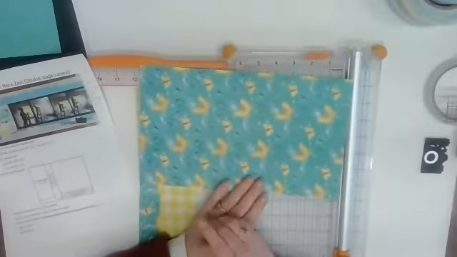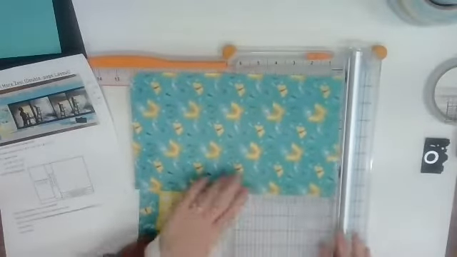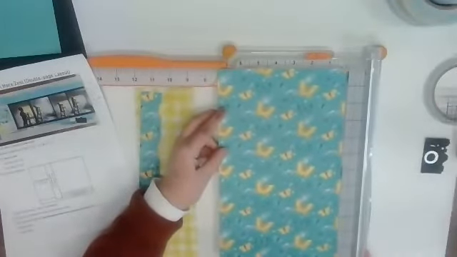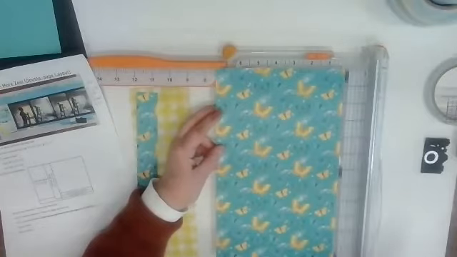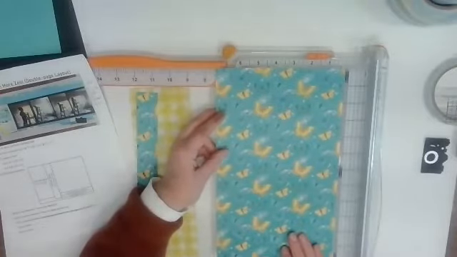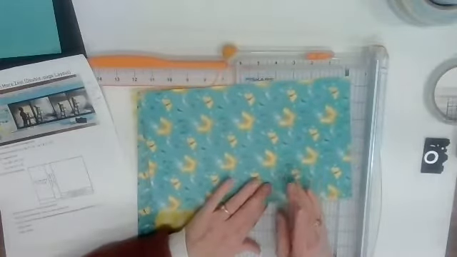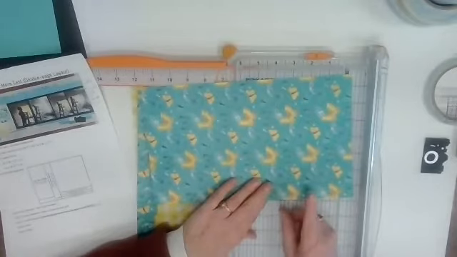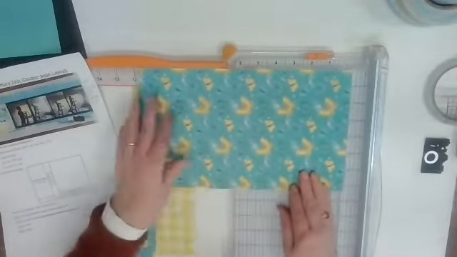Sorry, I have to cut it this way. So I need a piece that's 7 inches wide, which should be there. See, it's 7 inch, that's 7 1/4. That's what I want, sorry, 7 1/4. So what I need off of that is 7 1/4 by 1/2. I need a 7 1/4 by 1/2 twice. And then I need a 7 1/4 by 3/4. So we're just going to cut those off the bottom.